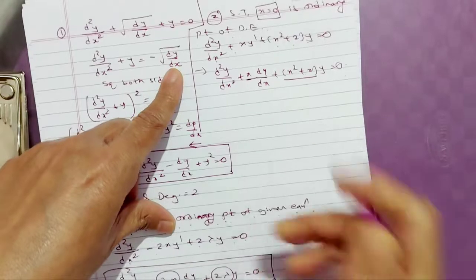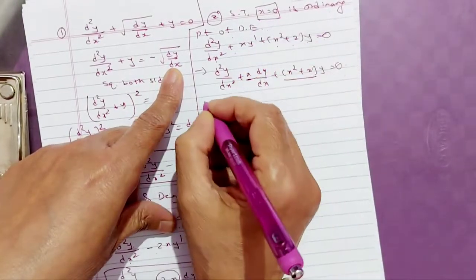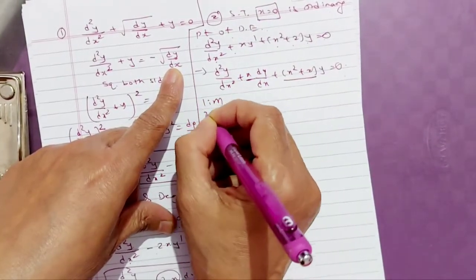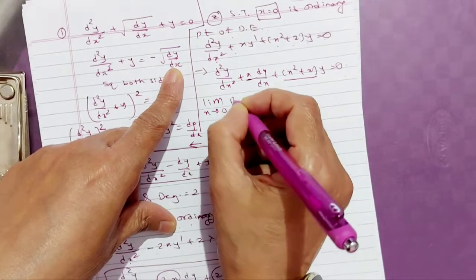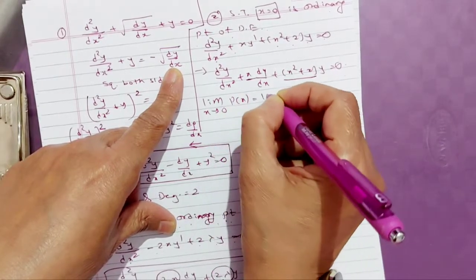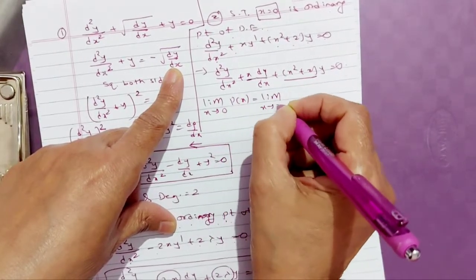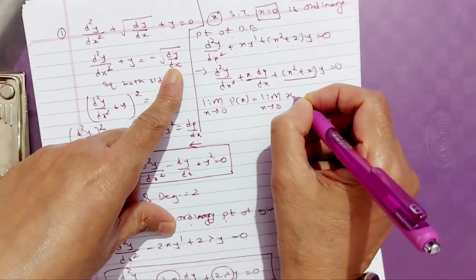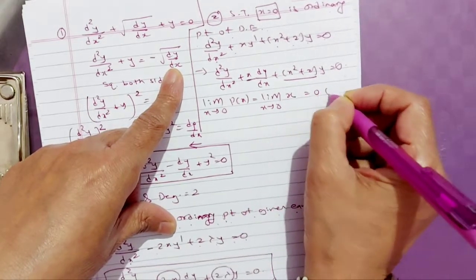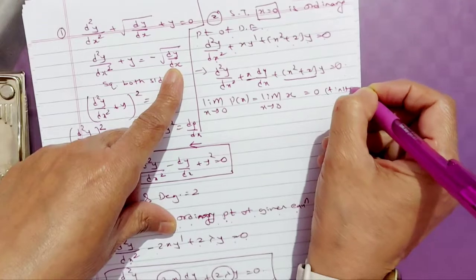So what is the condition? The point is x is equal to 0. So what I said earlier? Limit x tends to 0 of p of x will be limit x tends to 0 of x, which will be 0, which is finite.